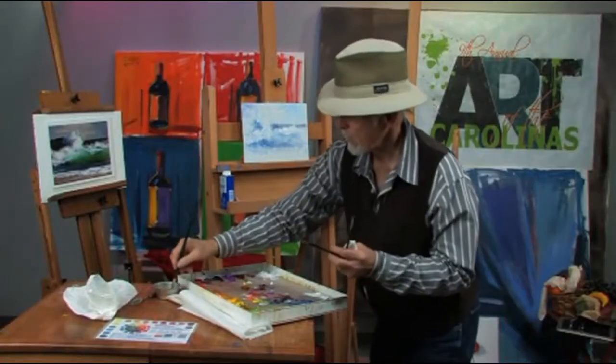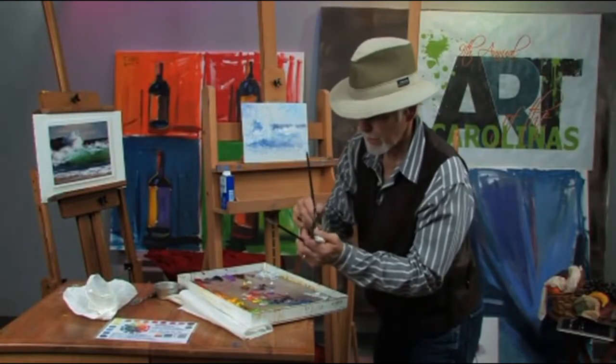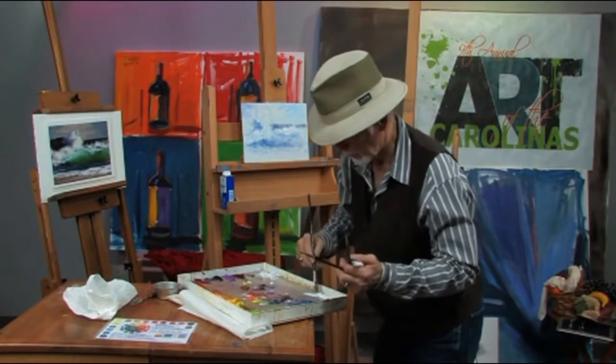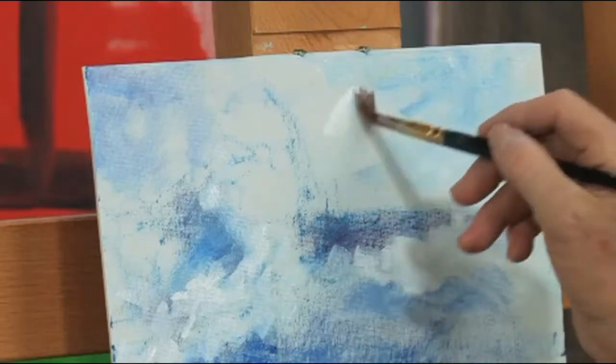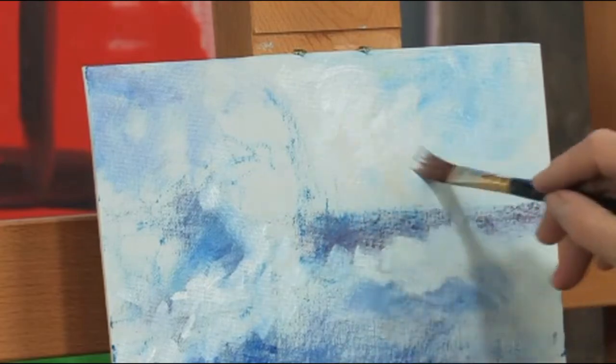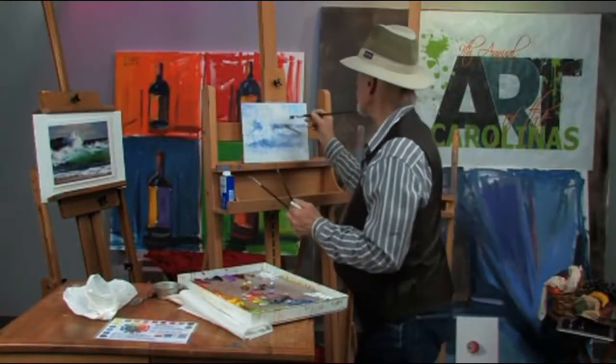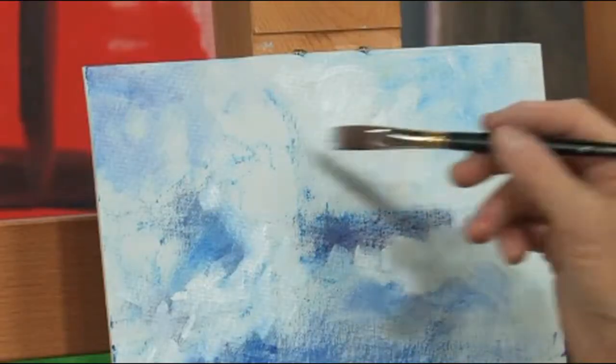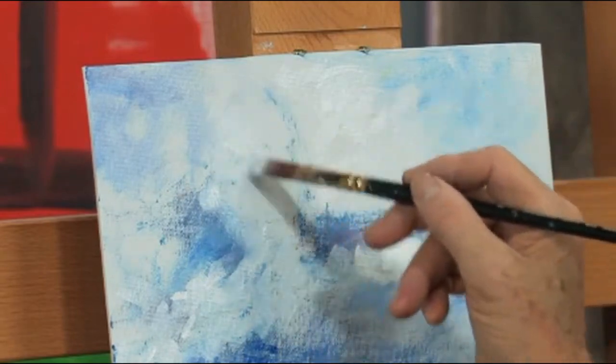Clean your brush. When you start into the color, you really have to clean your brush a little bit more. Put a few little clouds in here. A little whiter. Usually your canvas isn't as white as you can go. It's just a little bit now.